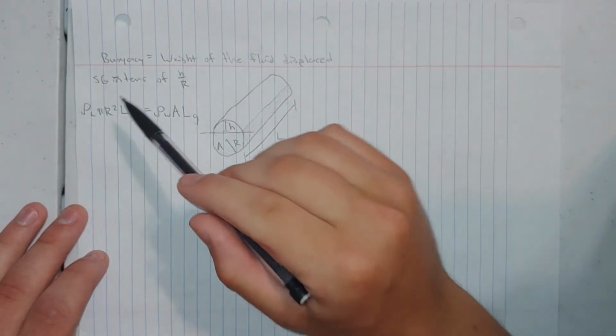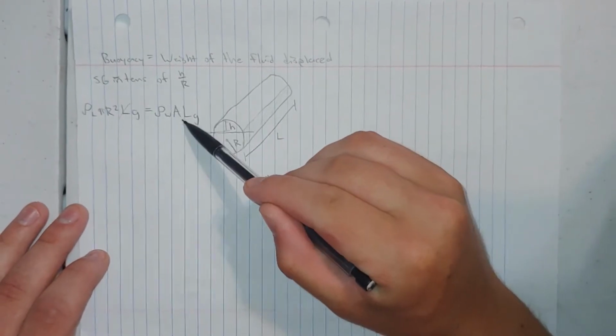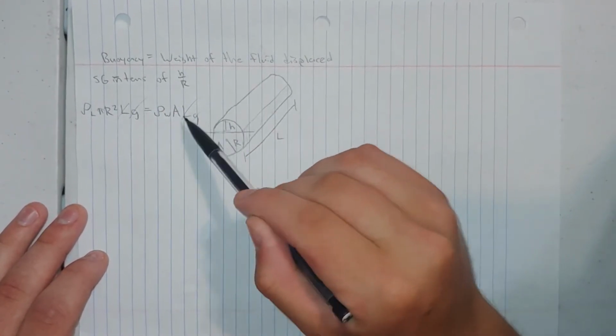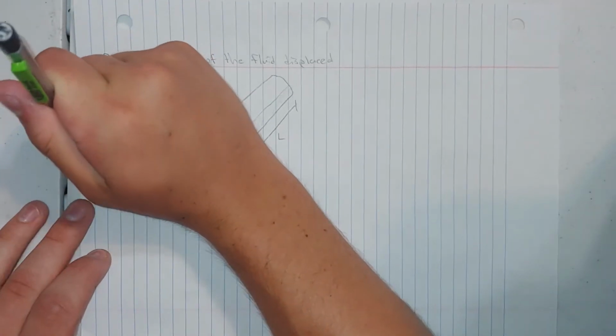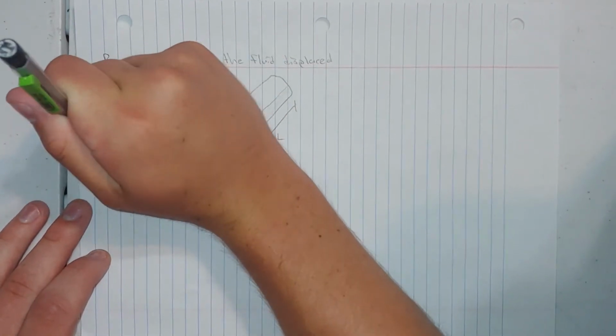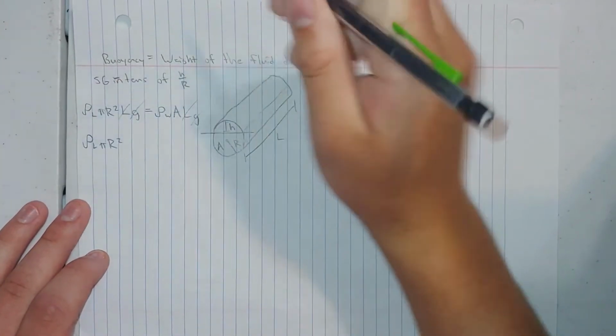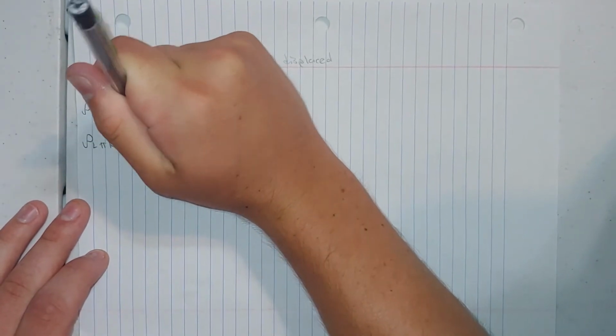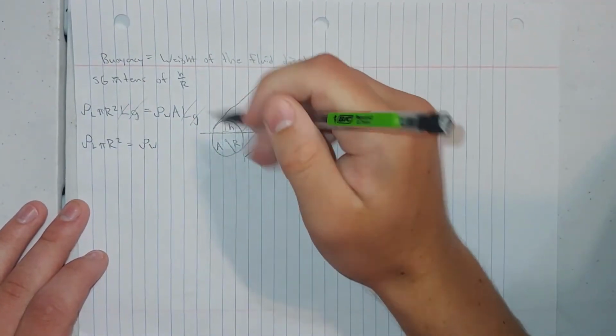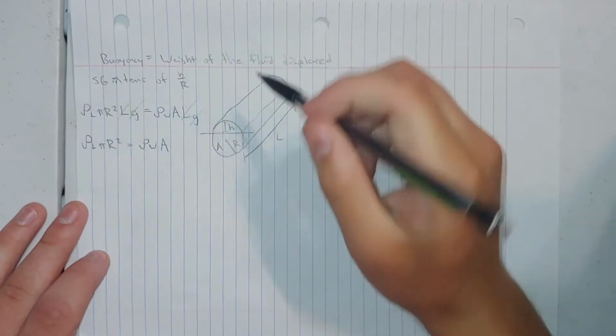Now we see that both sides of this equation factor in the length of the log and g, so we can just go ahead and cross those out, leaving us with the density of the log times pi r squared has to be equal to the density of the fluid, in this case water, times that area A.